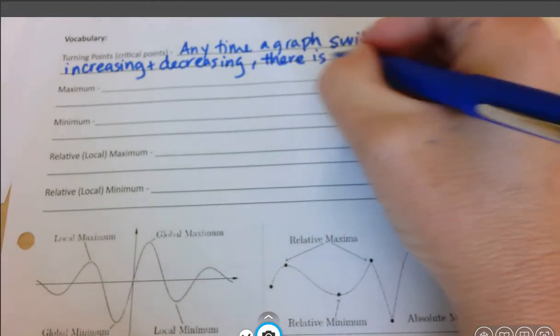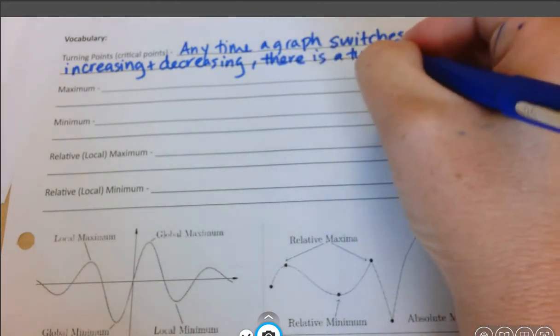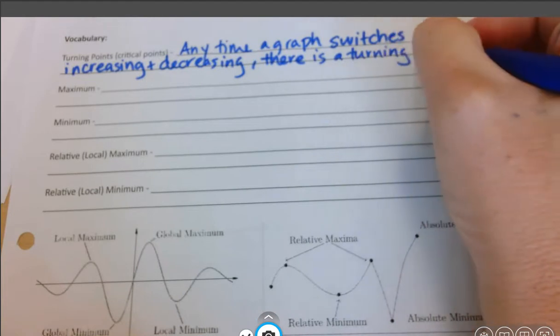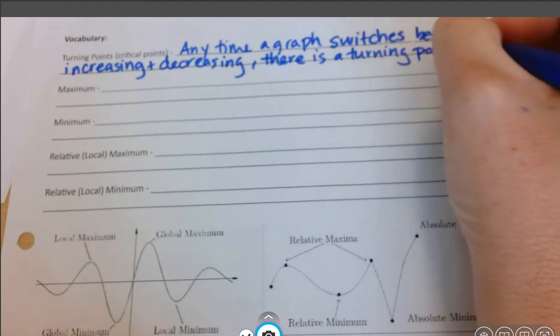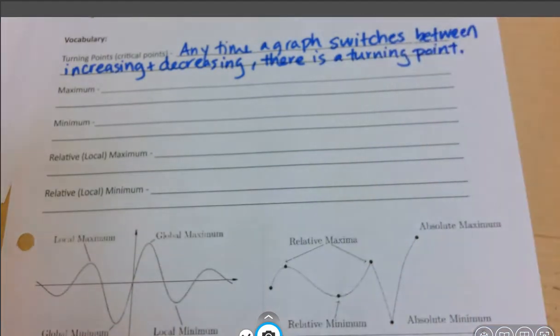It's basically the point you turn on. So all of these that we talked about just now are turning points.